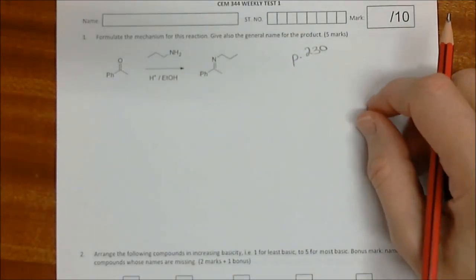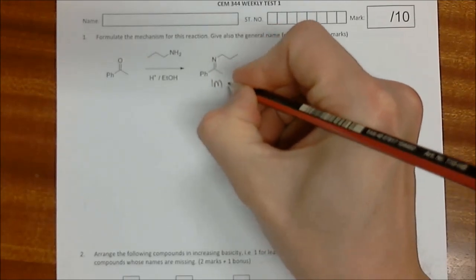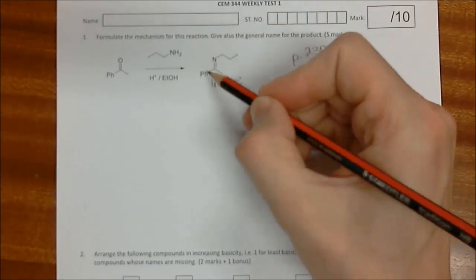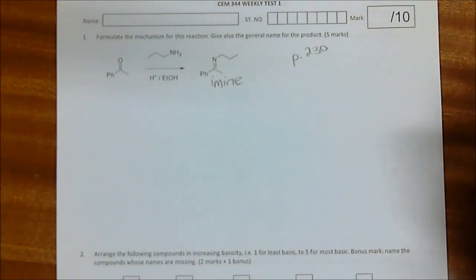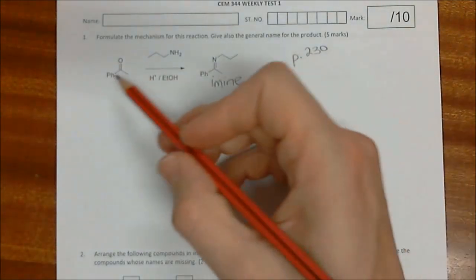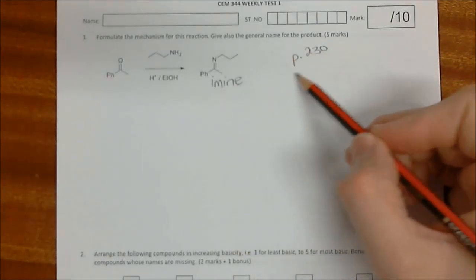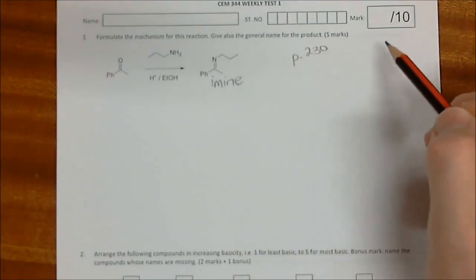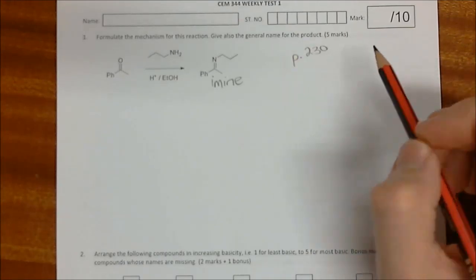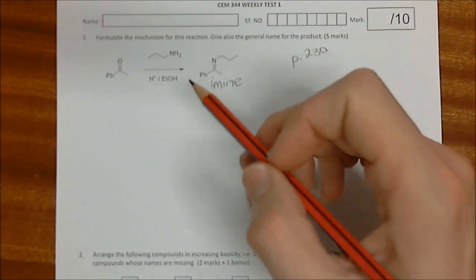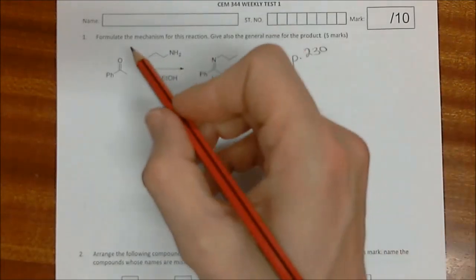The first question, which is imine formation, that was the one thing that you had to write down there. This functional group, the general name for it is an imine, and that was 1 mark for that. To read up about this chemistry, page 230 in the second edition of the Clayden textbook is where you need to read up about this. And there's a lot of intricate things in terms of this reaction.